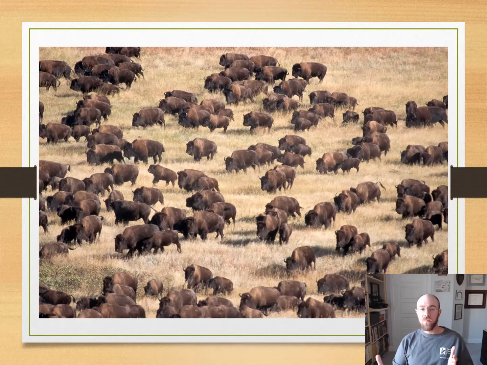Now, the buffalo are the true masters of the plains. Technically they're bison, the species name is bison. But we call them buffalo because they look kind of like European style buffalo. So that's where they got that name attached to them. But technically they're bison.